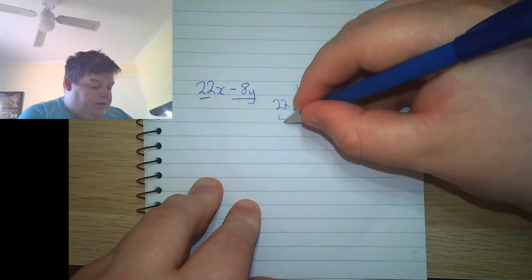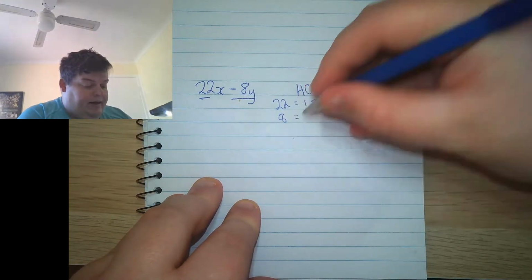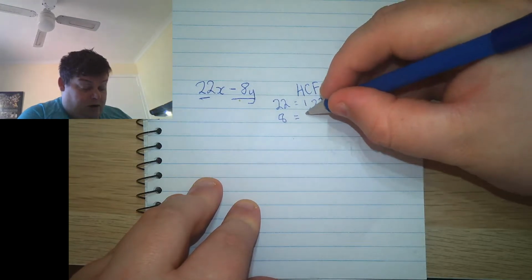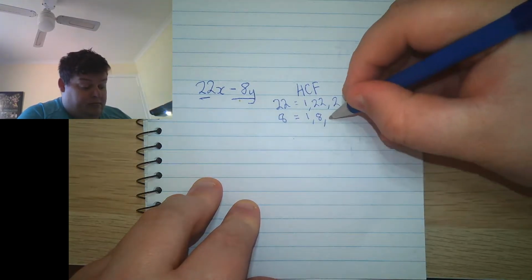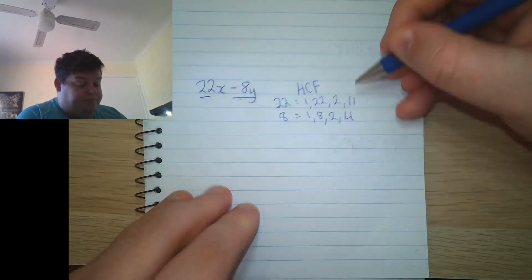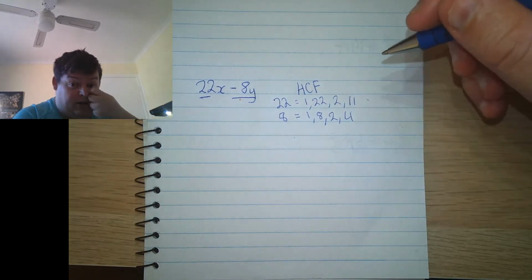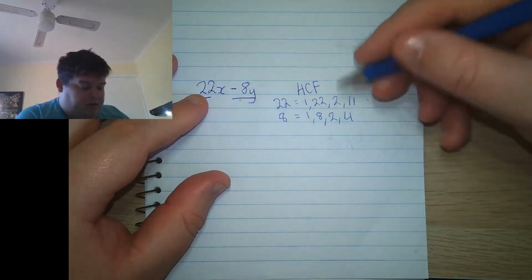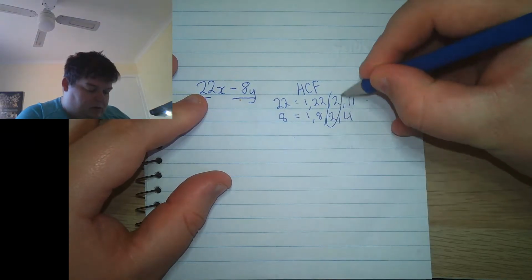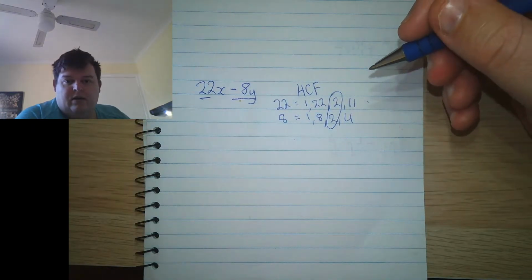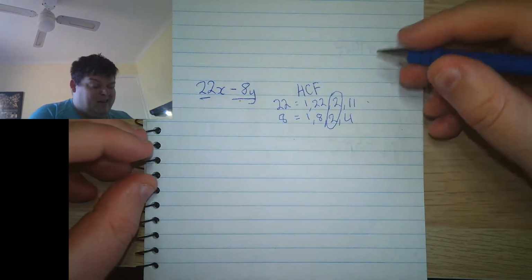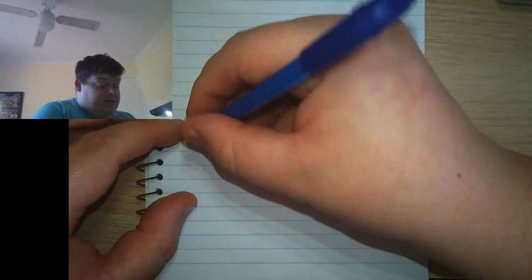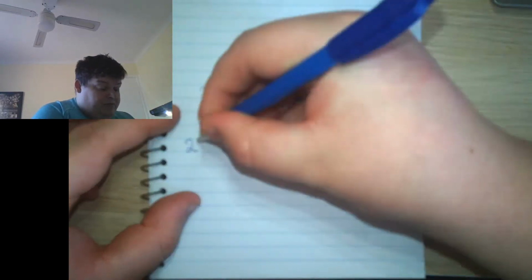The number 8 has 1, 8, 2, and 4, and that's all. So of these, the highest common factor that they both have in common is 2, right?